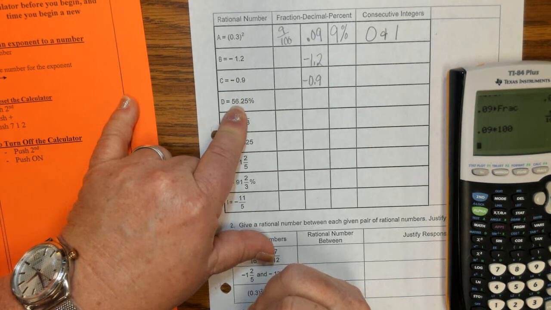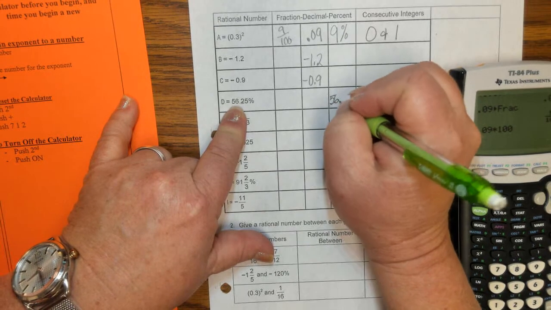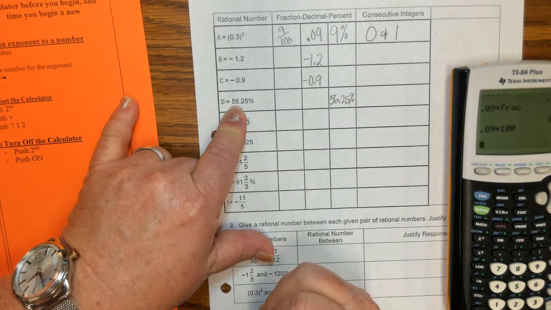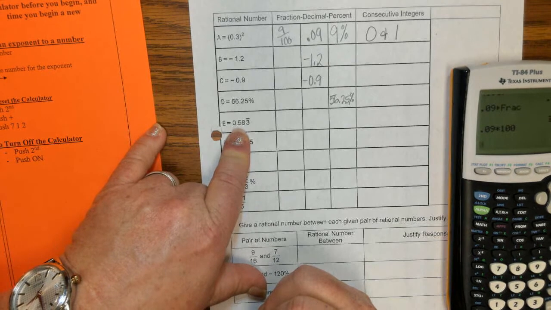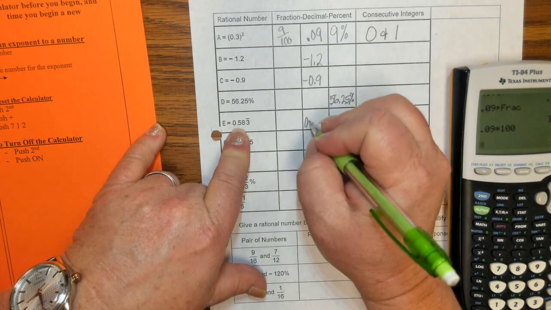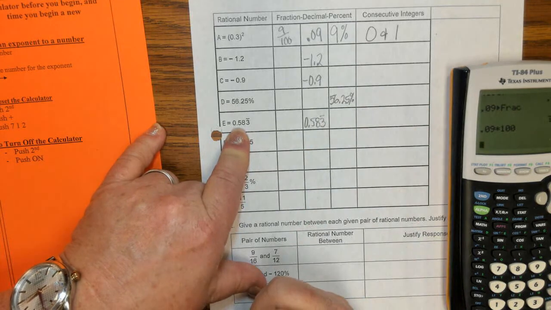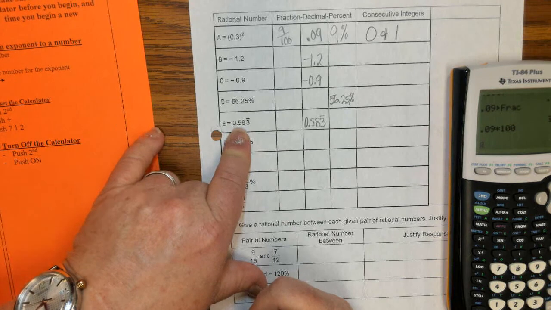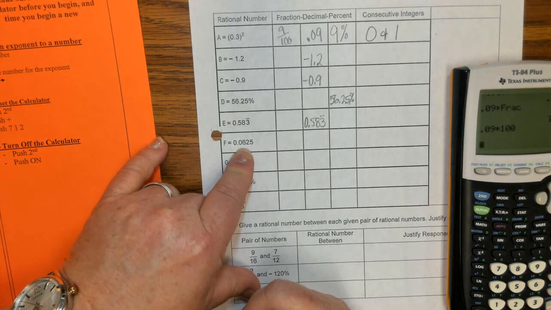A decimal or a percent? It's a percent. 56.25%. What about this? 0.583 with your line over it. It's a decimal. Please be filling these out as we're going because I'm trying to help you out. What about this?